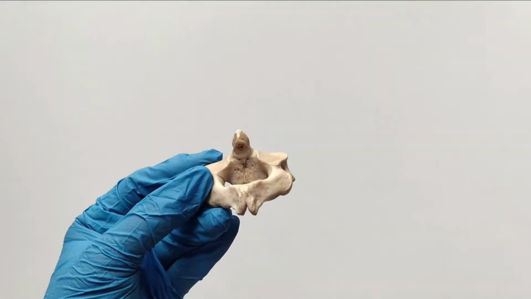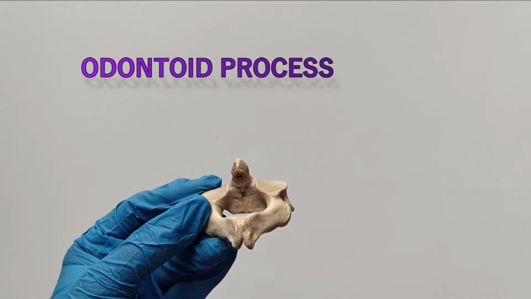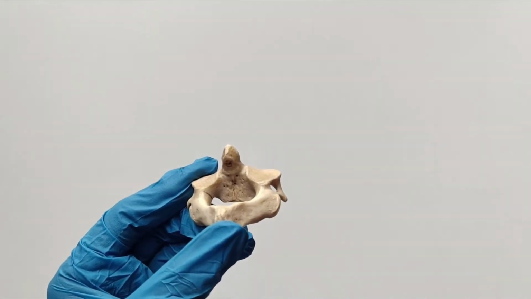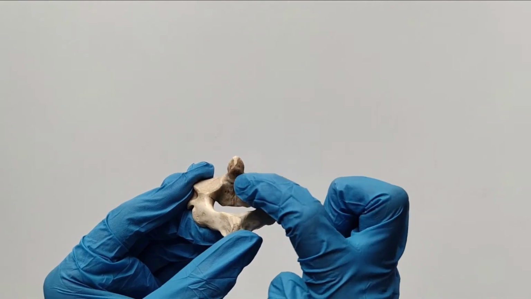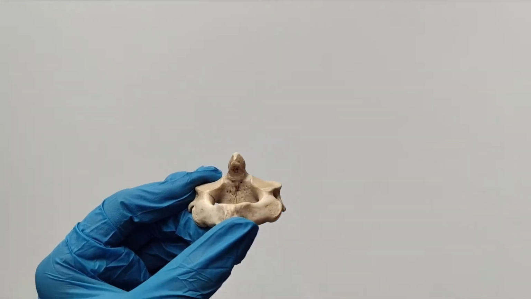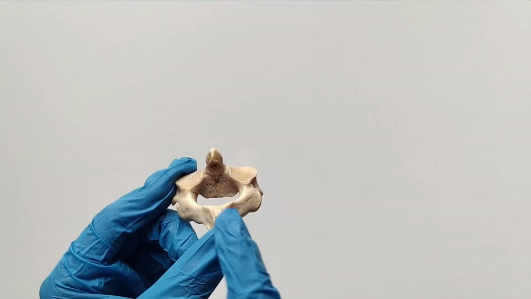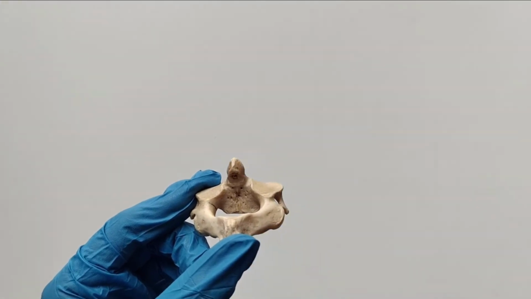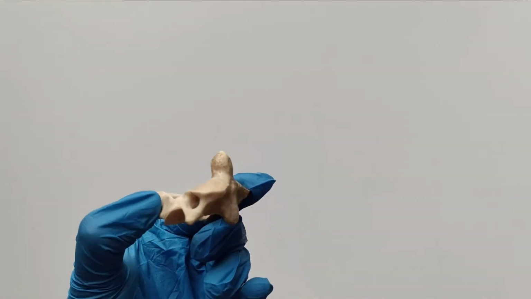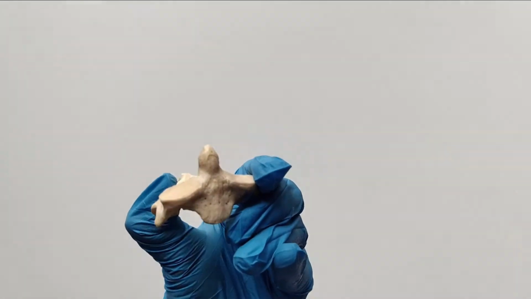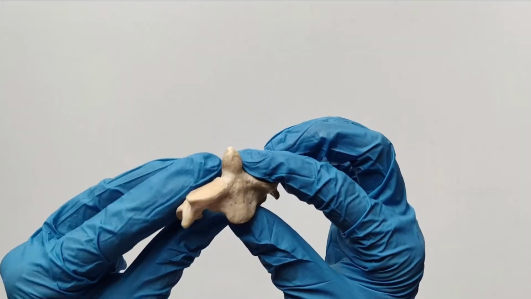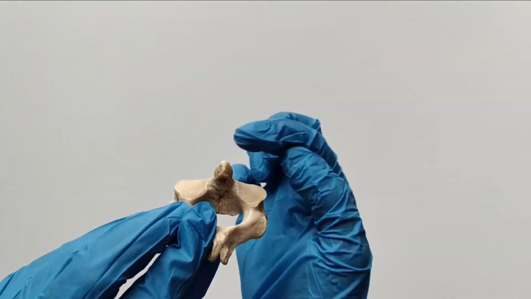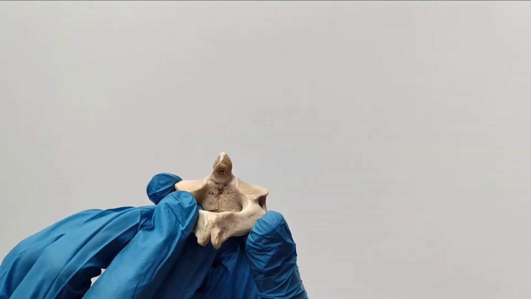Now let's see in detail about the odontoid process. The odontoid process is a strong tooth-like process attached by its base to the superior surface of the body. So here is the superior surface of the body, and the base of the odontoid process is attached onto the superior surface of the body, and its apex projects upwards and is pointed. So the odontoid process consists of a base and a pointed apex, and the base is attached to the superior surface of the body, while the apex, which is pointed, projects upwards.